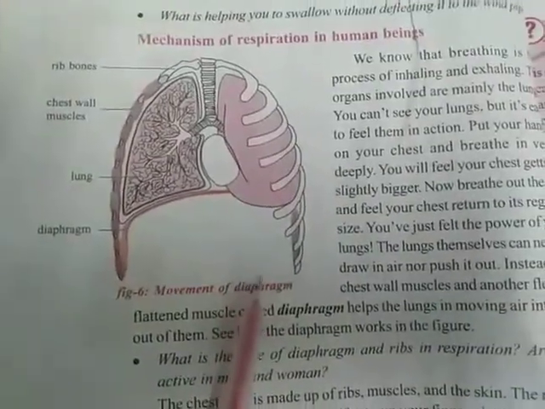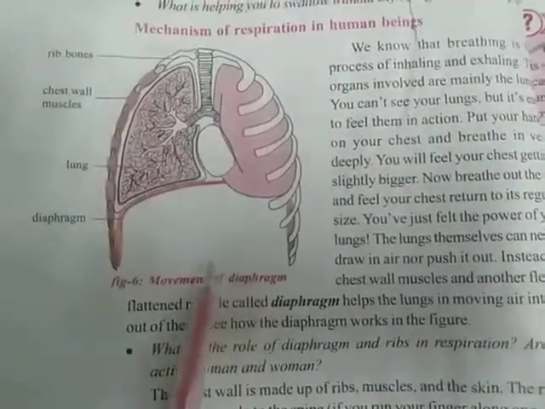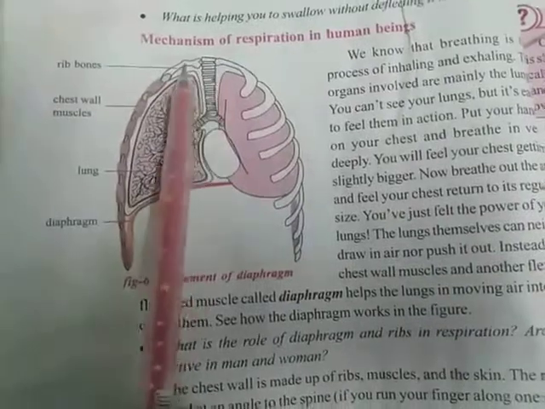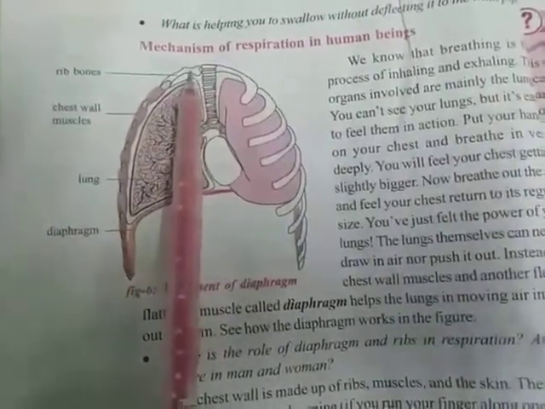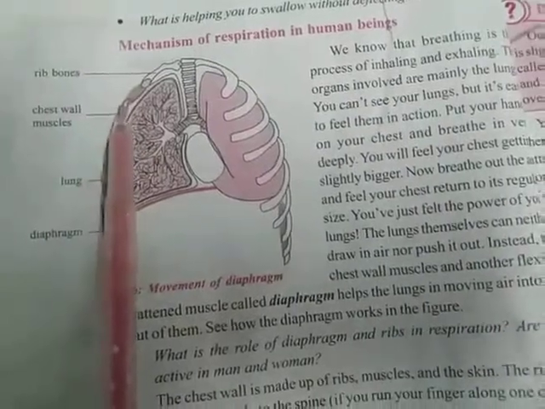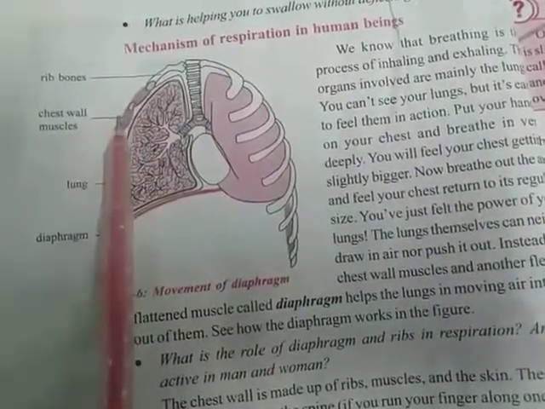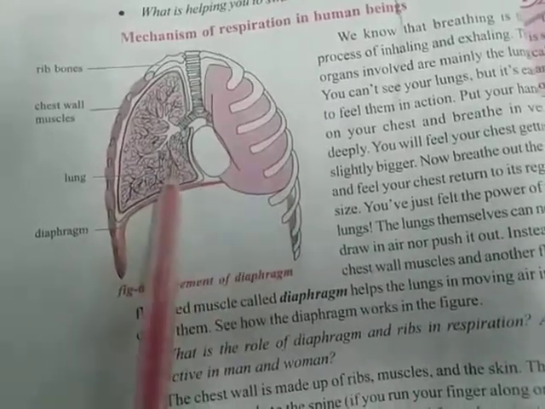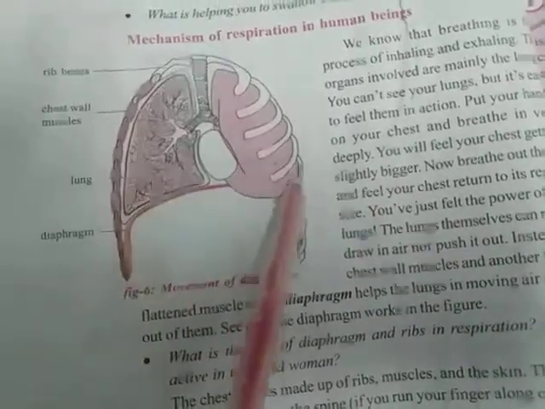Before going to discuss that mechanism, look at this diagram. So these are rib bones. We have a rib cage. These rib cage bones and muscles are the chest wall. The chest wall contains some muscles and also bones in it. These are lungs. How many lungs do we have? Two lungs. This is one lung. Next, this is another lung.